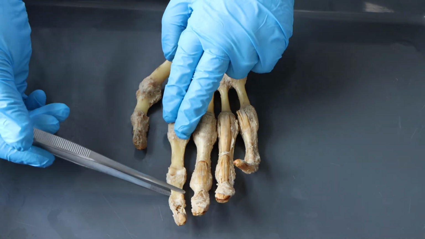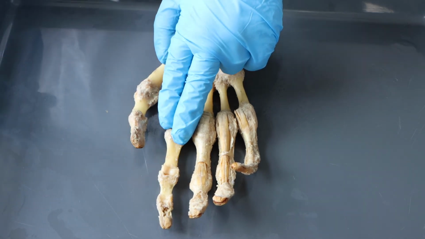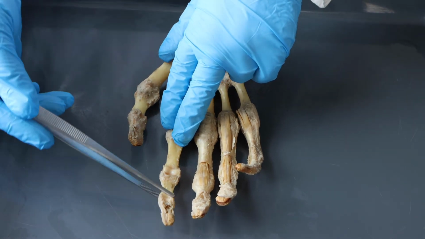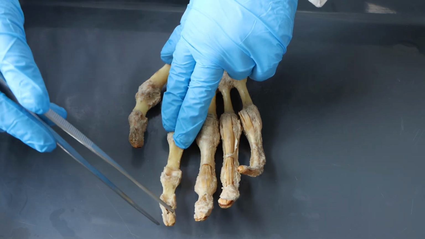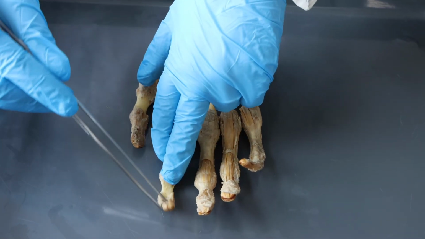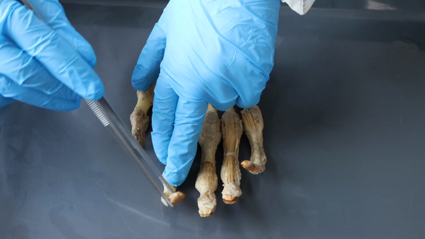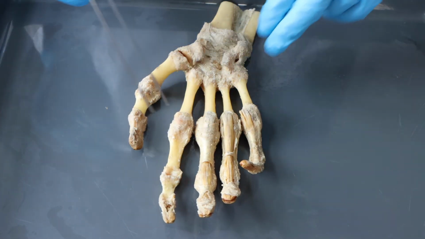In the proximal interphalangeal joint the range of flexion is usually 110 degrees, but in the distal interphalangeal joint the range is approximately 90 degrees.